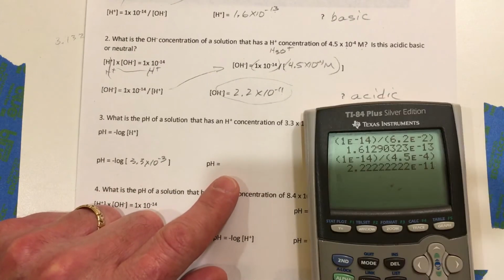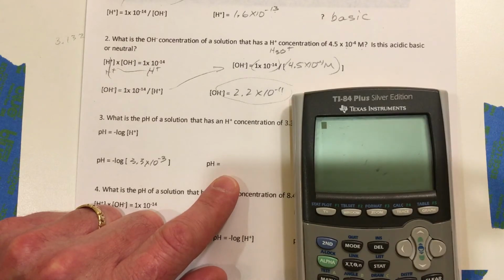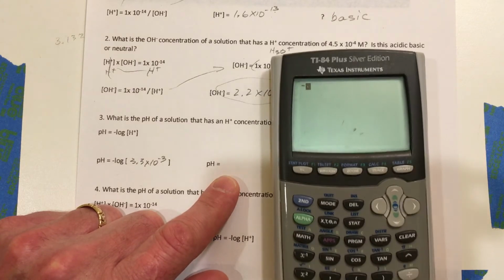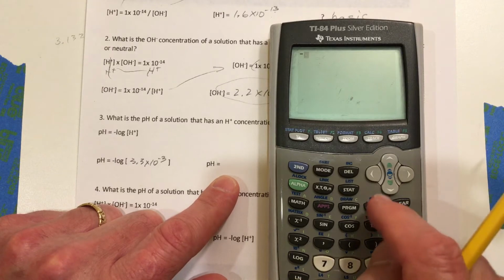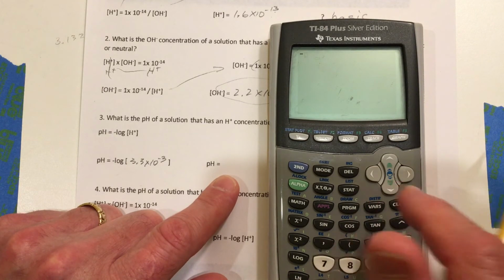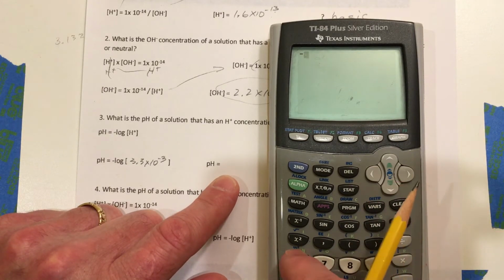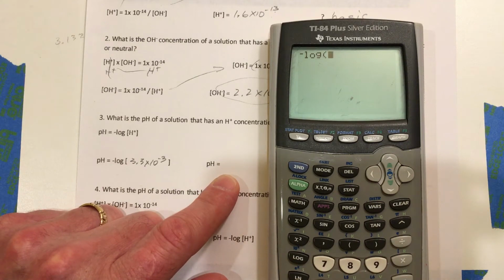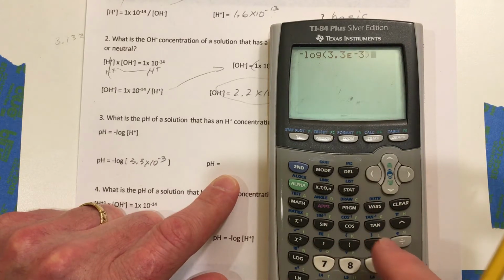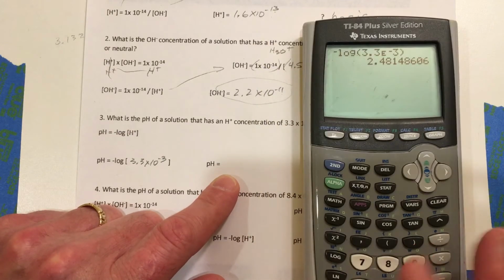And so here I'm going to type the negative button and then the log button. Where'd that go? There we go. Log, and that gives us a parenthesis to start with, 3.3, negative 3, close parenthesis. And that gives us 2.48.